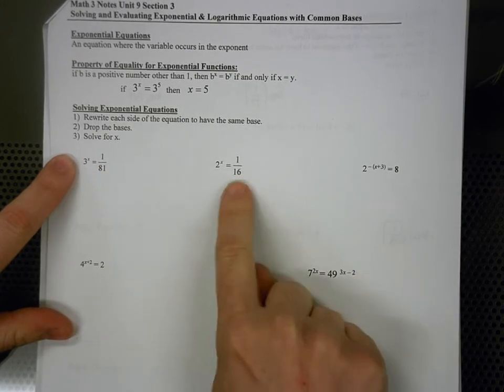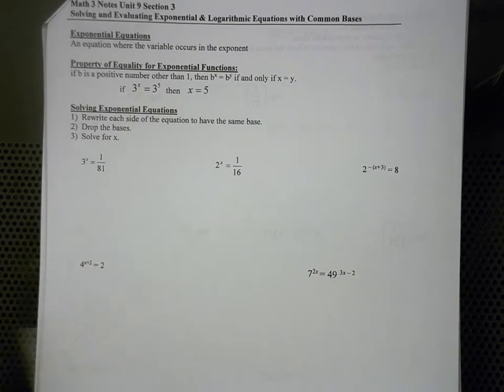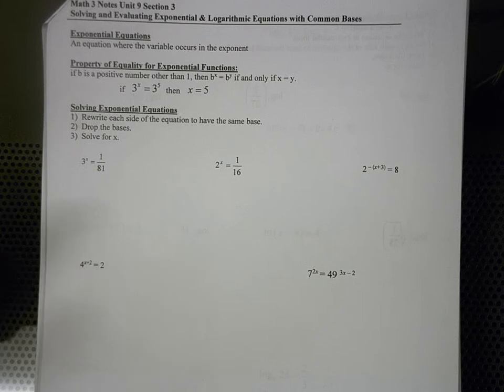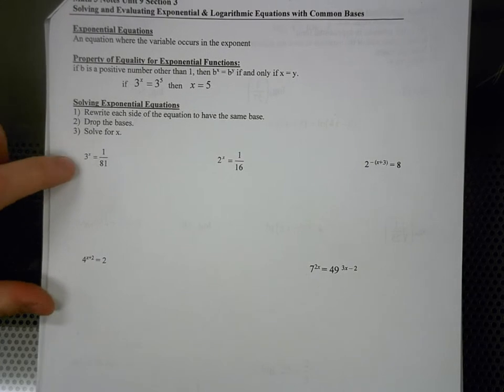So all of these numbers, 16 can be rewritten as 2 to some power, etc. So we're going to do that first. Then you're going to notice that because the base matches on each side, we can then set our exponents equal to each other, and then we'll solve for x. So let's follow these steps and just start solving.